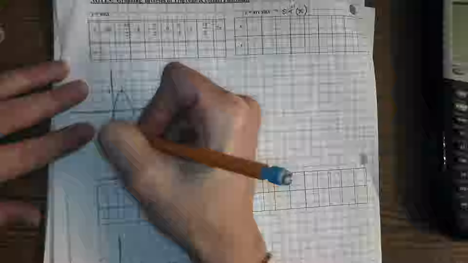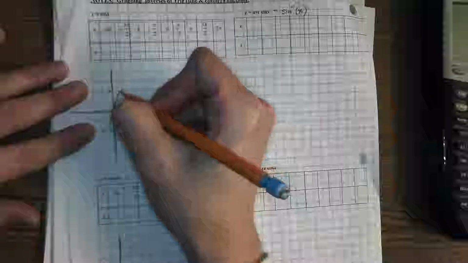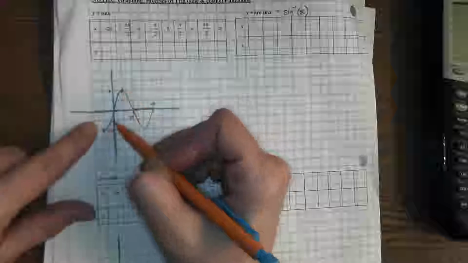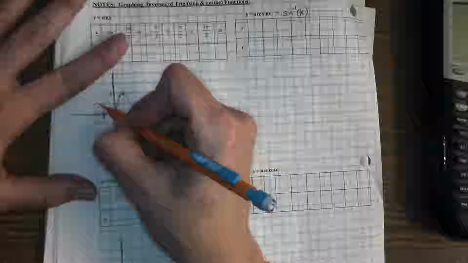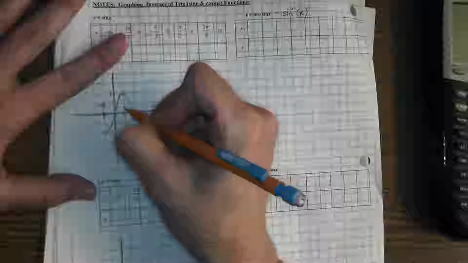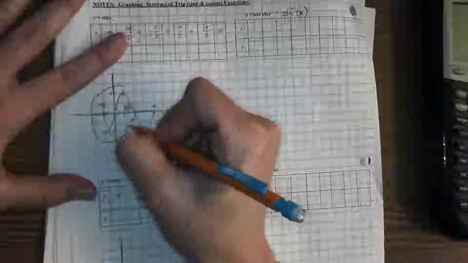For that reason, we're going to extend the sine graph a little bit to the left, and we're only going to look at the section from negative pi over 2 to positive pi over 2. Just this middle section right here, because that's the only section that passes the horizontal line test. So that's the only section that, if we invert it, will be a function and will therefore pass the vertical line test.